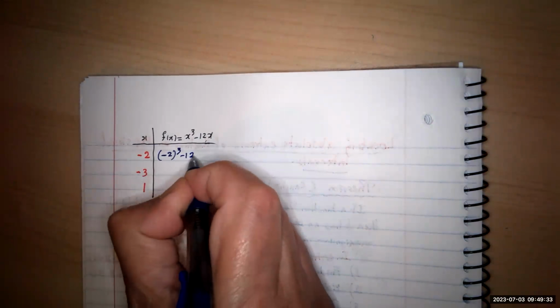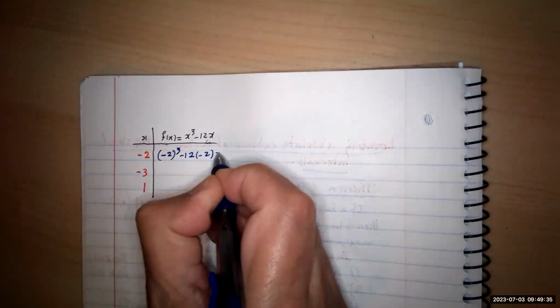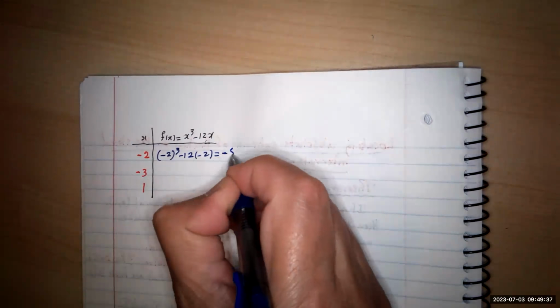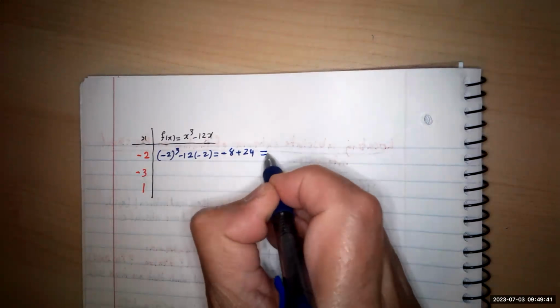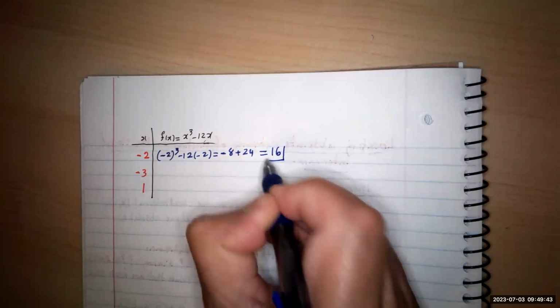This is it. It's going to be -2 cubed, minus 12 times -2. So that gives -8 plus 24, which makes 16. 16 is one of the candidate values. Okay, continue, check the others.